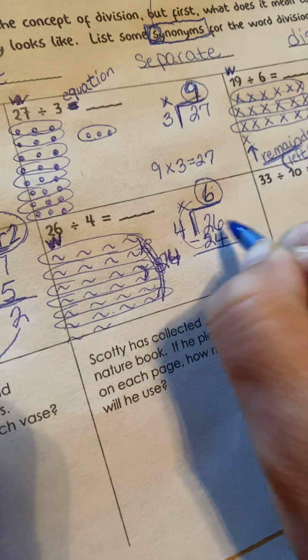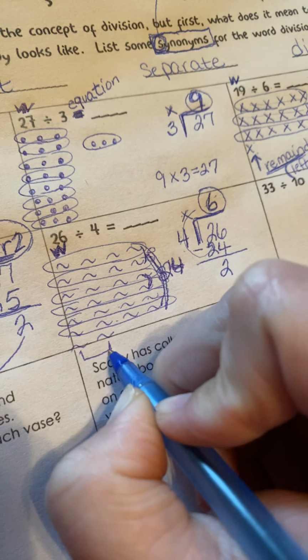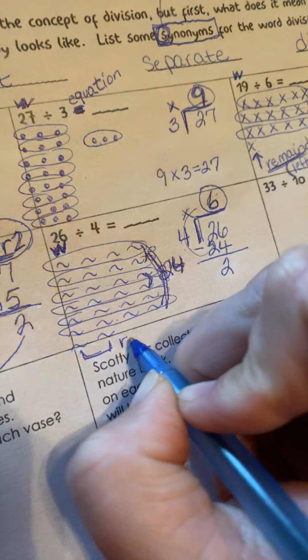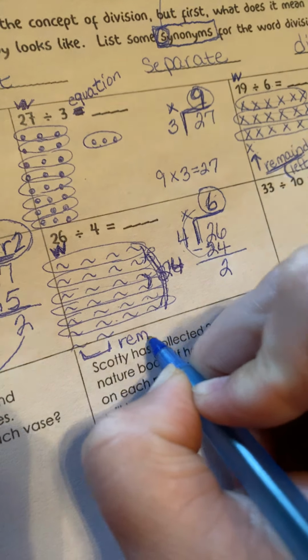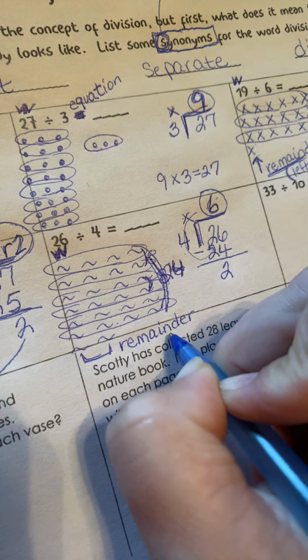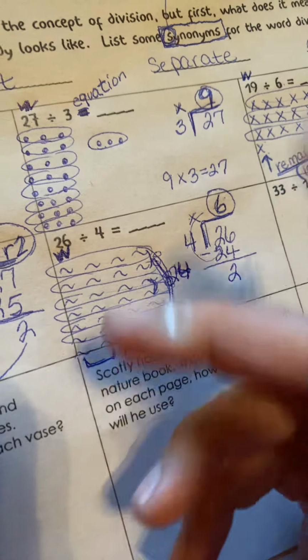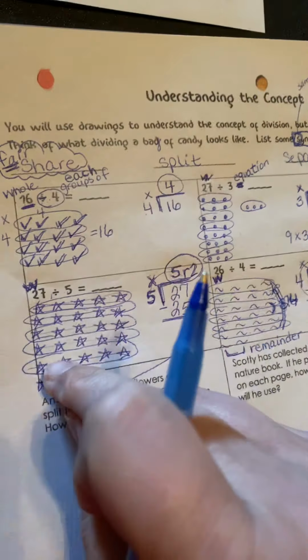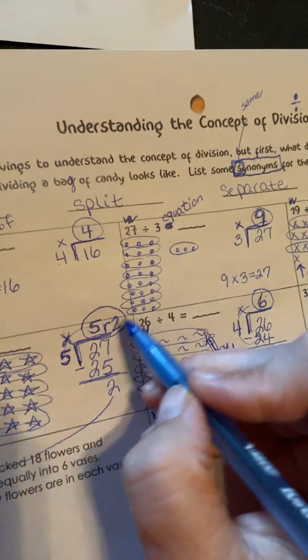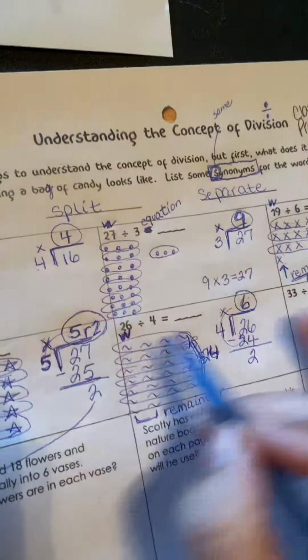If I subtract, how many are left? Yeah, 2 right there. Let's write. What are these 2 called? Remainders. R-E, M-A-I-N, D-E-R. If I had a highlighter, I'd probably highlight my remainders, quite honestly. And I'd highlight on the division house just to show them these are the perfect groups and highlight the extras.